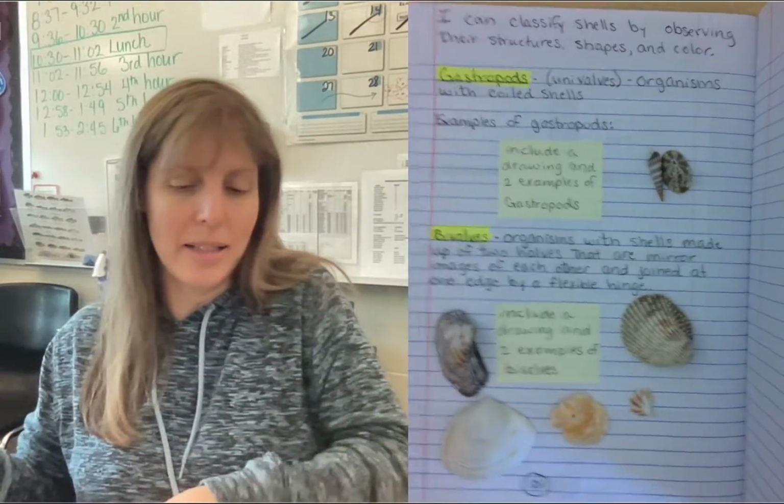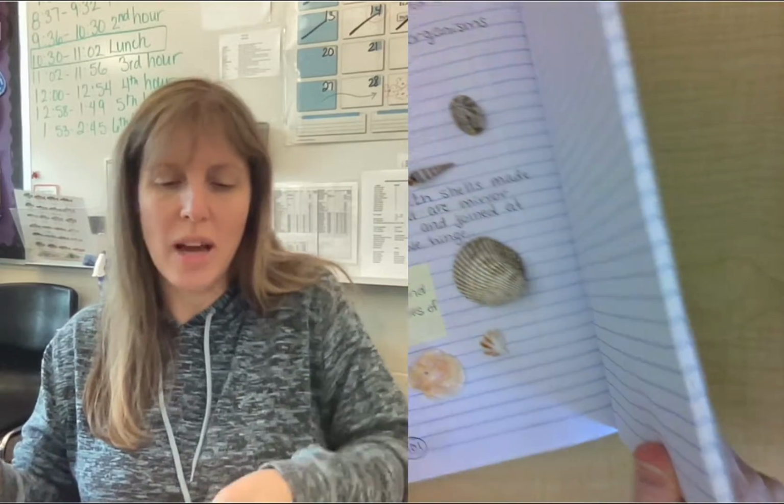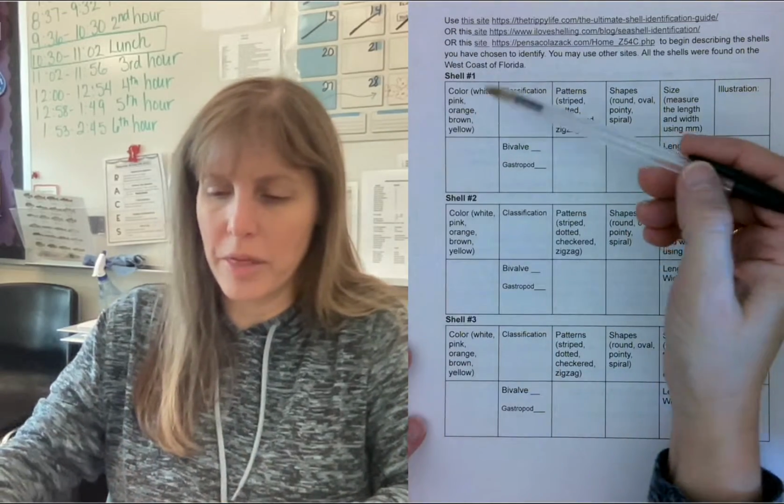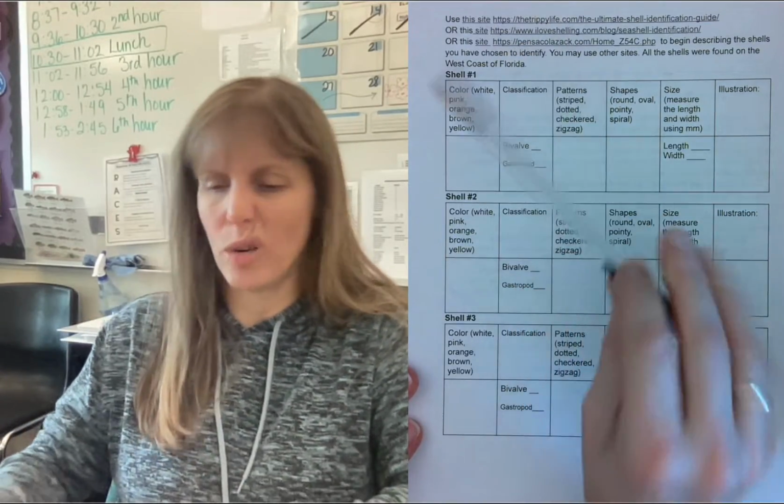All right, you guys, today you're going to get in the lab, and you're going to identify and measure some shells, and you're going to have a data table that looks like this. In your data table, you're going to look at 3 shells. Just pick any 3 that you're interested in. These are the sites you're going to click on to help you identify them. And you can Google them, or take pictures of them, or if you have a shell identification app on your Chromebook, you can use that too. I don't think you do.